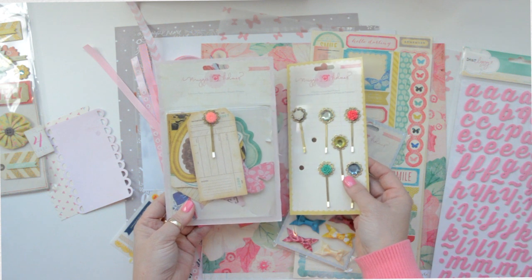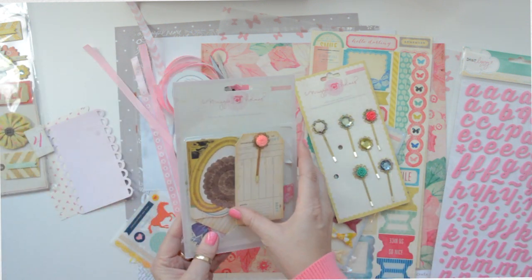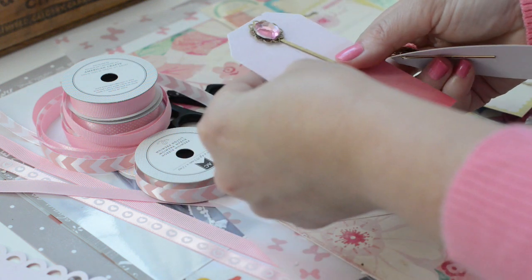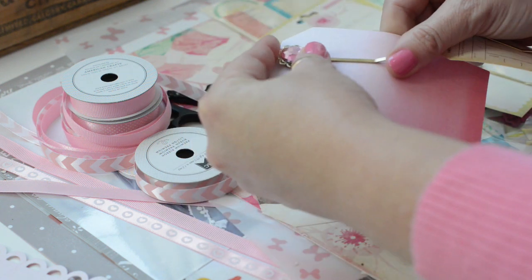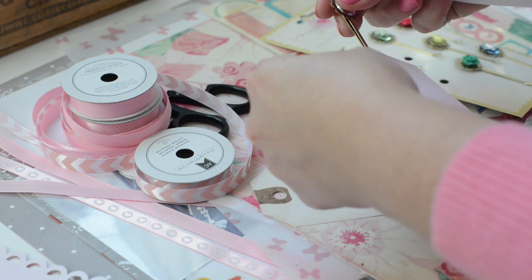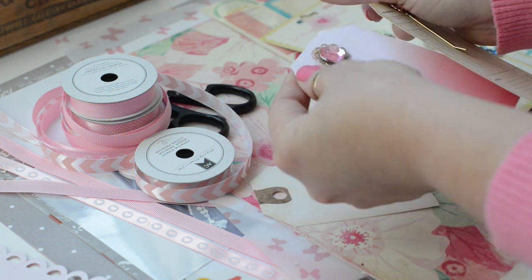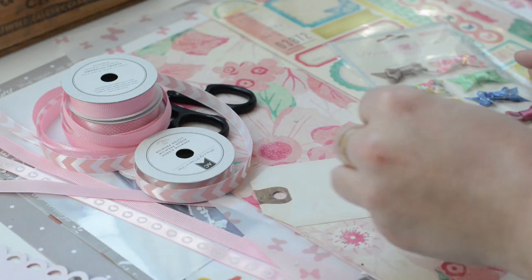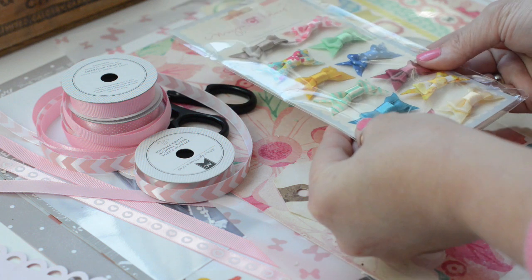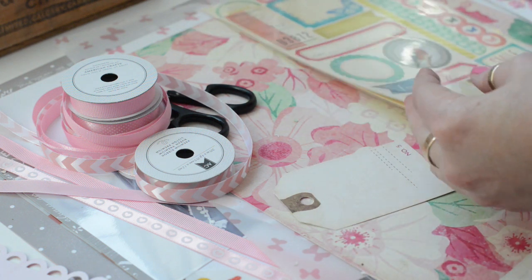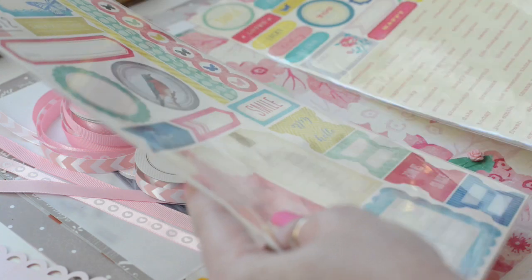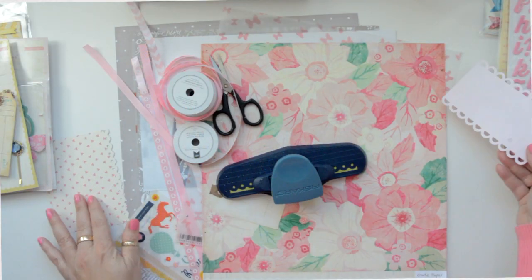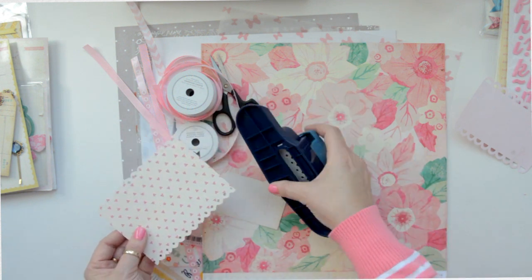The theme for April is color, and the color assigned to me was pink because I requested it. I painted my nails pink and I wore my pink sweater just to make this video. So I'm using a lot of the Maggie Holmes products and those beautiful, we call them hair clips in our house because my girls just want to wear them in their hair, and just some of her beautiful products and the Dear Lizzie ribbons, beautiful papers.